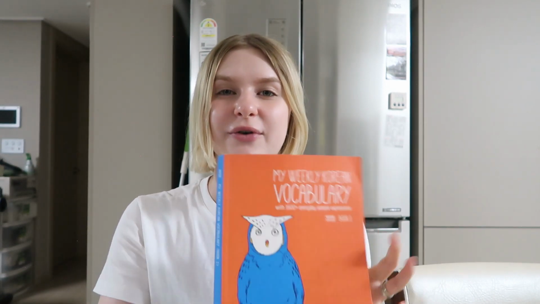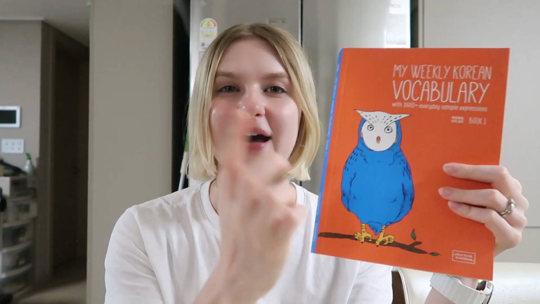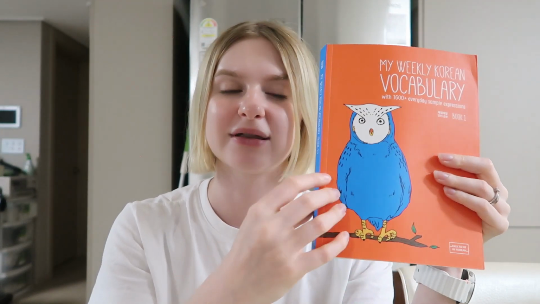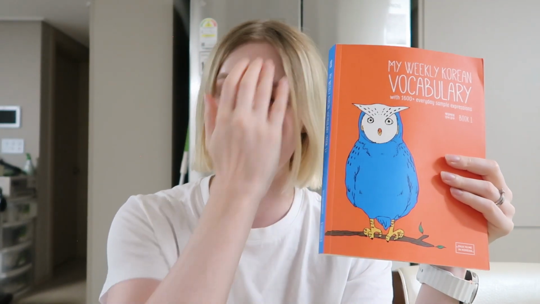Nothing too fancy, but I have found that this method works pretty well for me. If you're also learning Korean, then I definitely recommend that you check out Talk to Me in Korean's books, especially the vocab book that I'm using. They have this one, which is book 1, and they also have a second book. This is the first one. I recommend that you get this book for sure, or at least check it out if you haven't already. It's very, very useful for learning vocab in my opinion.